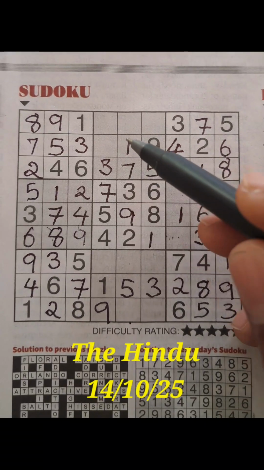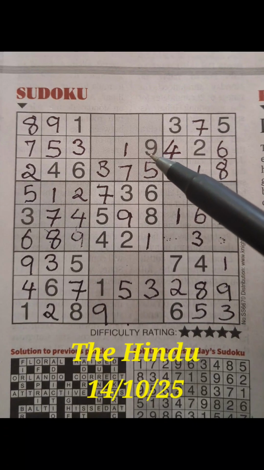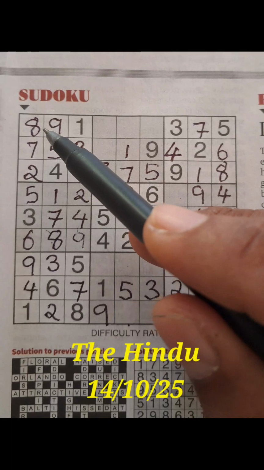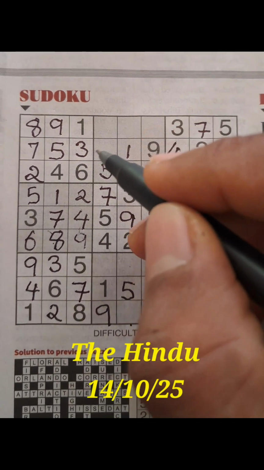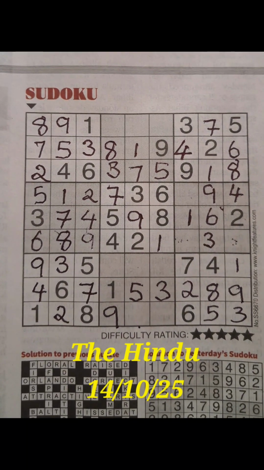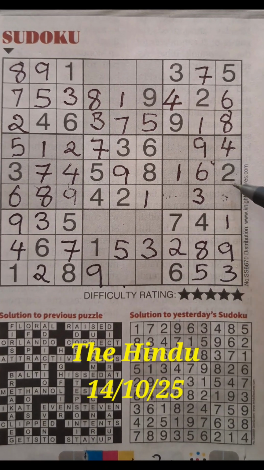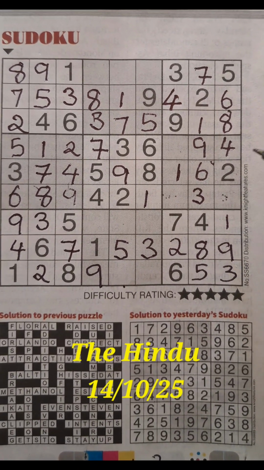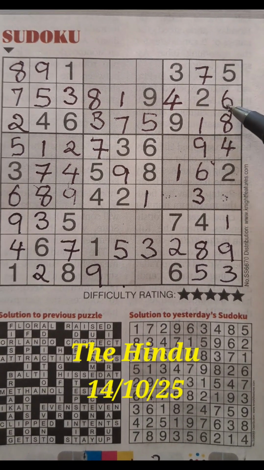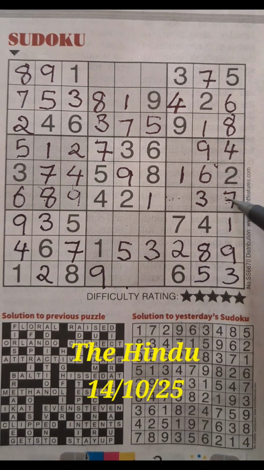Now when we look at this box, we need to identify the missing numbers. So 8 is one of the missing number. 8 we have in this line, so 8 will come over here. Now when we look at this column, we just have only one empty box. Now we have to identify that missing number. So 1 we have, 2 we have, 3 we have, 4, 5, 6. So 7 is the only missing number which will find its place over here.